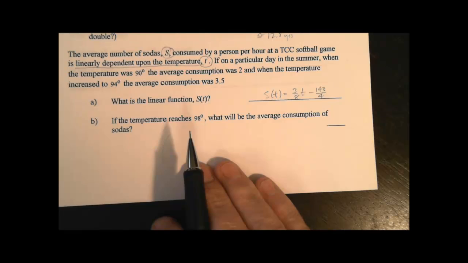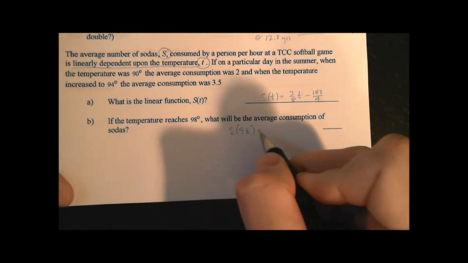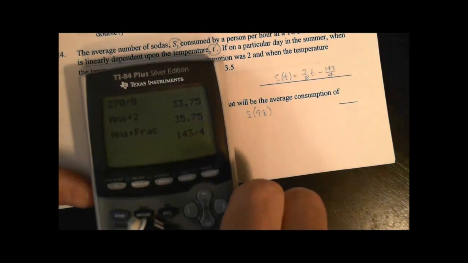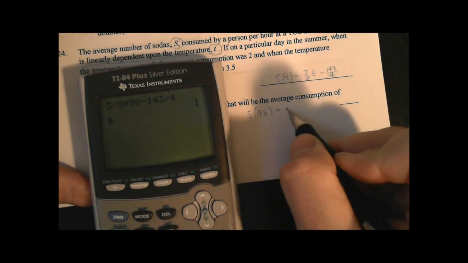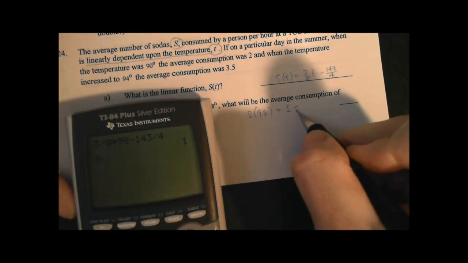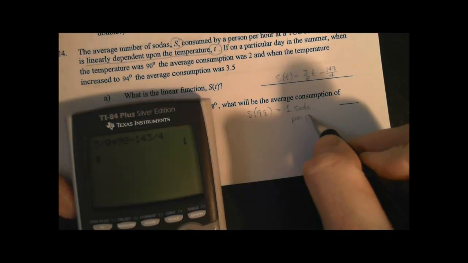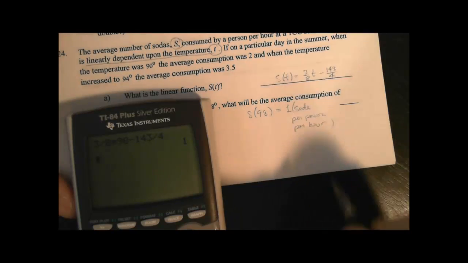If the temperature reaches 98, what will the average consumption of sodas be? In this case, we want to know what S of 98 equals. And so we can do this on our calculator. We can say 3 divided by 8 times 98 minus 143 divided by 4. We get 1. And I believe that's sodas per hour. 1 soda per person per hour. Get the correct units on this. Okay.